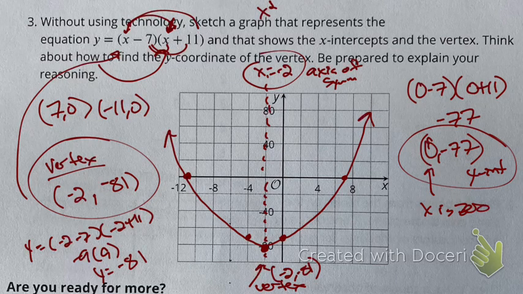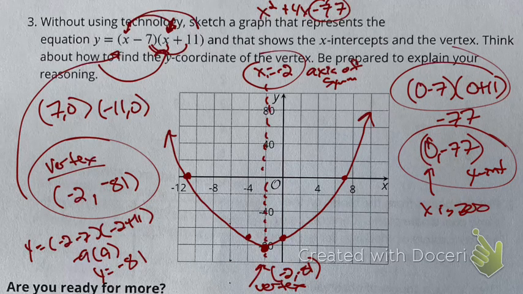Another way you can, which is actually the same way, you can distribute and get to standard form. x squared plus 4x minus 77, and it's right there. Which, I mean, it works for the same reason it worked here. But that's the other way. Too much going on to memorize, do this, do this, do this. Use your big ideas.